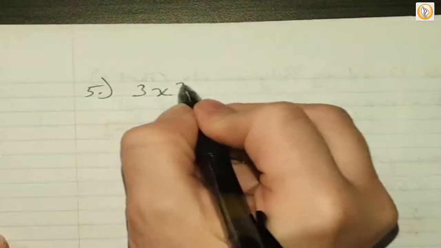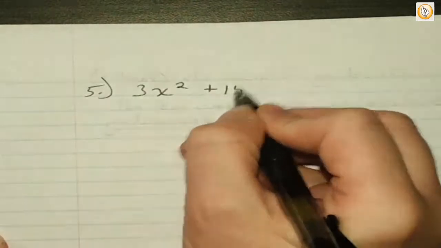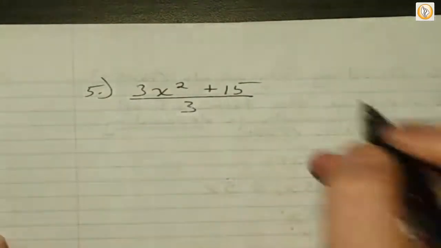All right, let's do another. Number 5. 3x squared plus 15 all over 3.